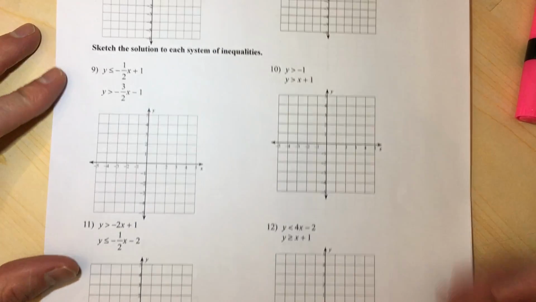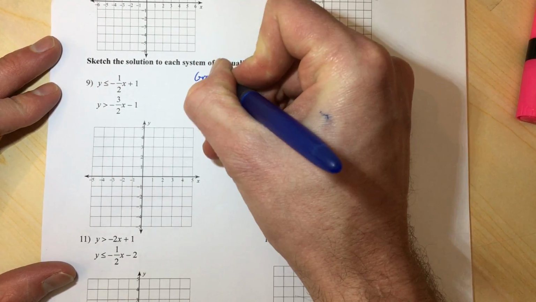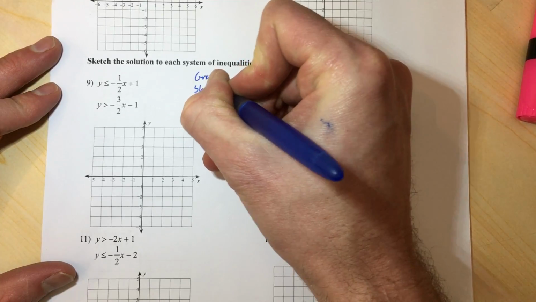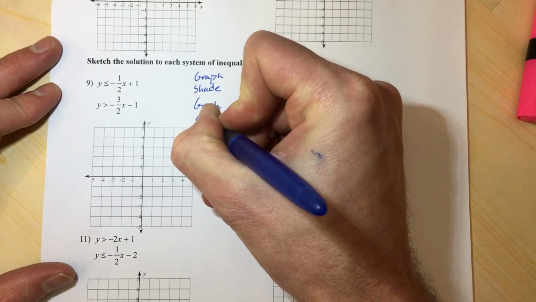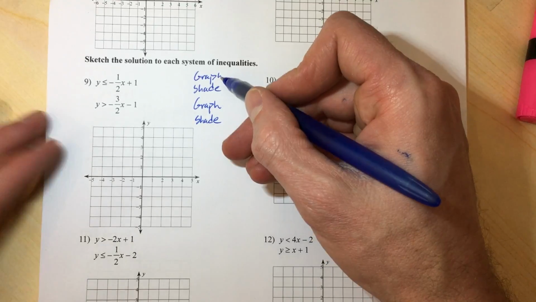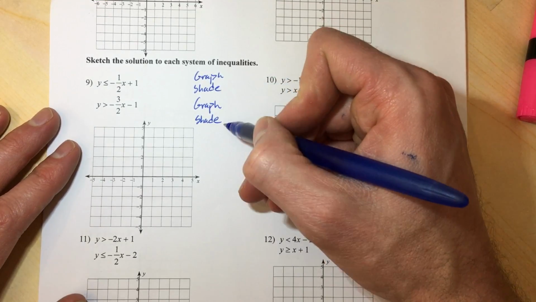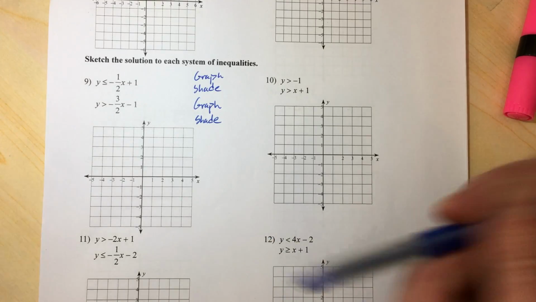So let's get into graphing compound inequalities. Okay, so I want you to follow this: graph, shade, graph, shade. If you graph one line and then graph another and then try to figure out where to shade, sometimes it gets confusing, like where do you start shading? Now there's 4 spots that you could shade. So if we shade right after we graph, it makes things a little more straightforward.